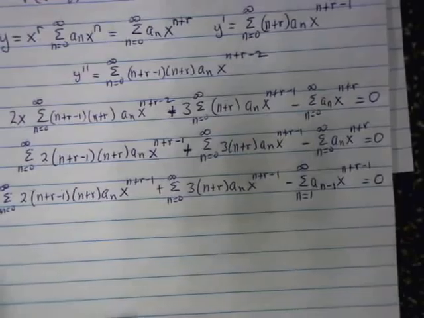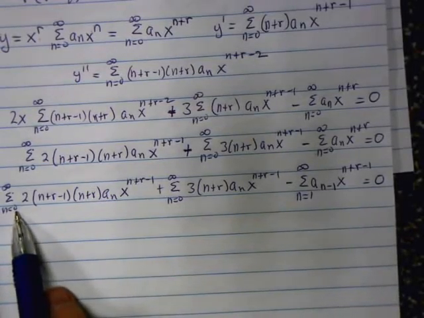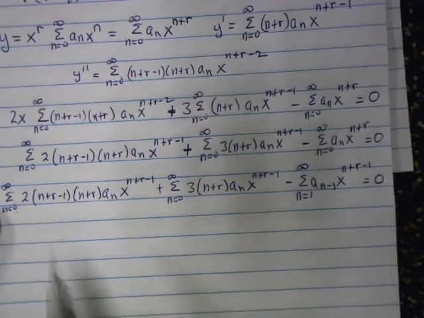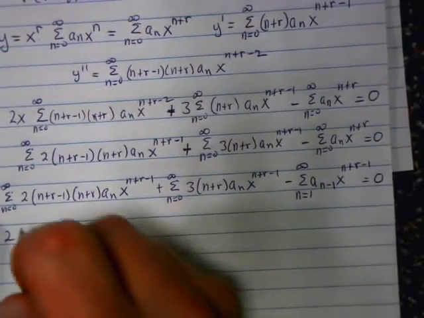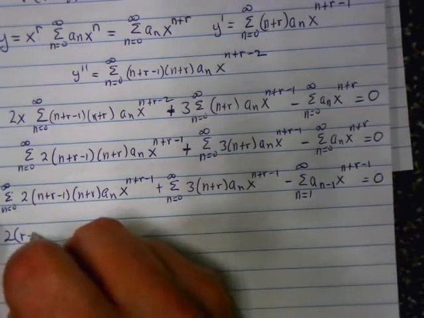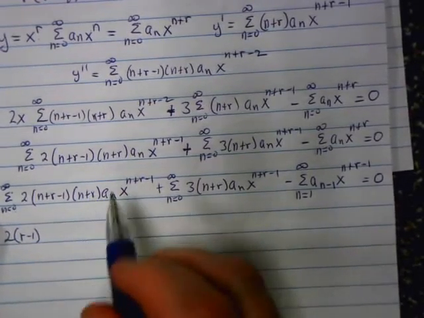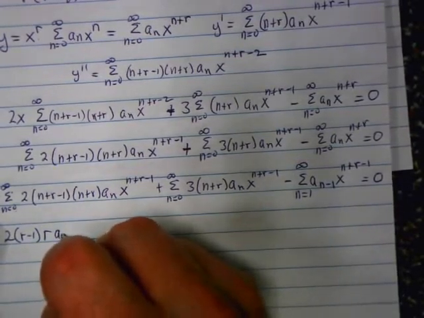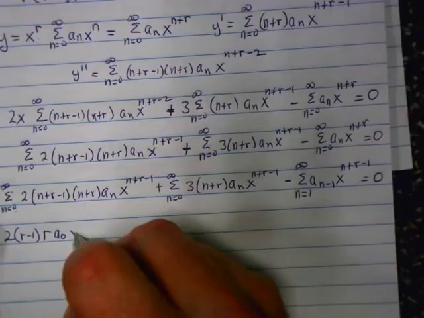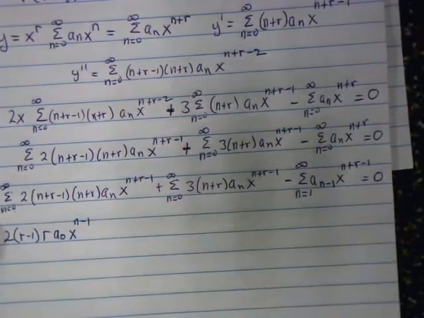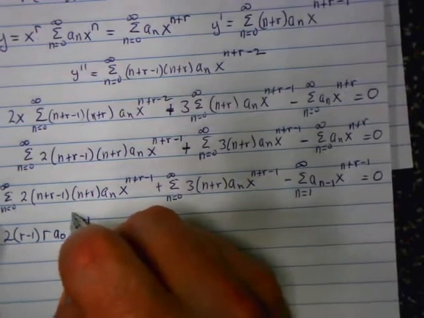Okay, so what happens if I plug in 0 right here? Remember, I'm plugging 0 in for n. If I plug 0 in for n, I've got the 2 times r minus 1 times r, a sub 0, x to the r minus 1.